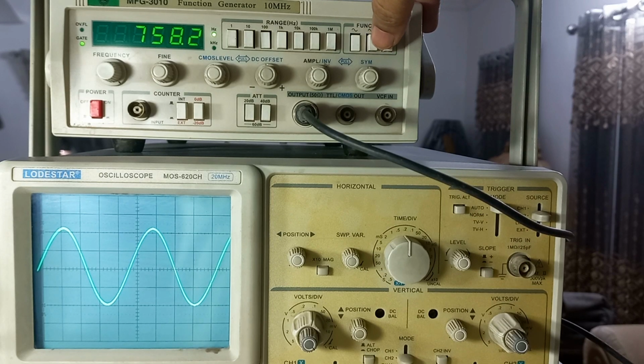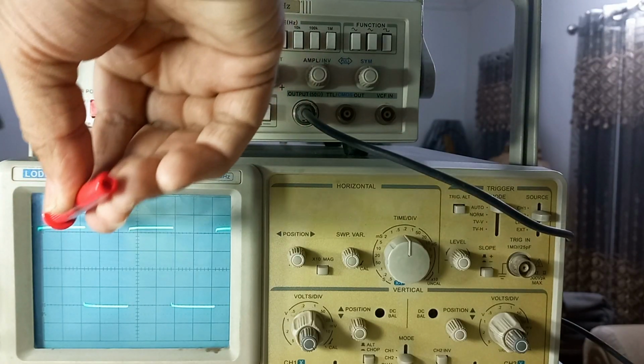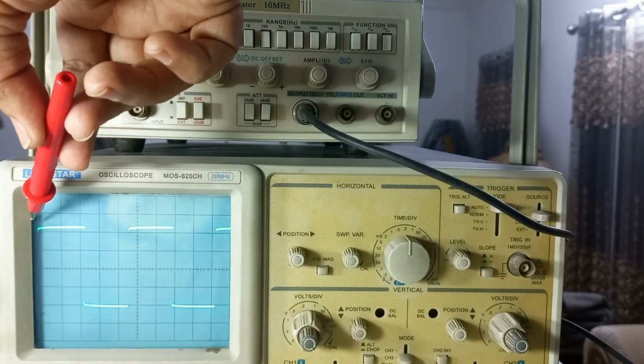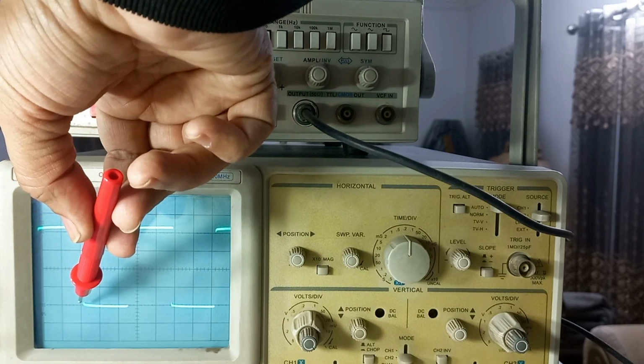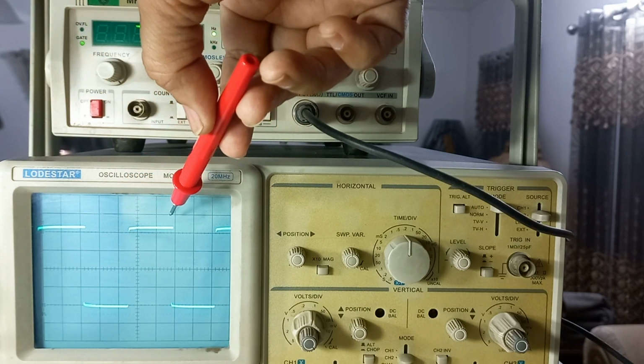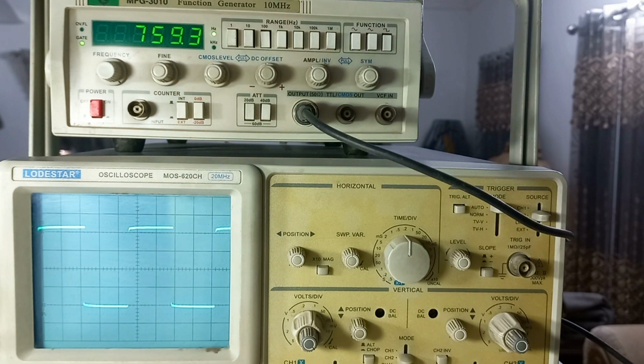Look at another wave, which is the triangular wave. This one is the triangular wave, which is generated by the function generator. And the third one is your square wave. You can see over here the square wave. Now look at this. The square waveform is generated. You can see from here to here, then there, then here, it drops down, and then it attains the lower value, and then it again rises up, and then it attains its upper value, then it again drops down, and then it again attains the lower value, and so on. This gives you the wave shape of a square wave.